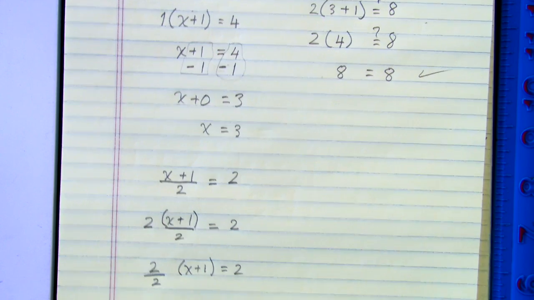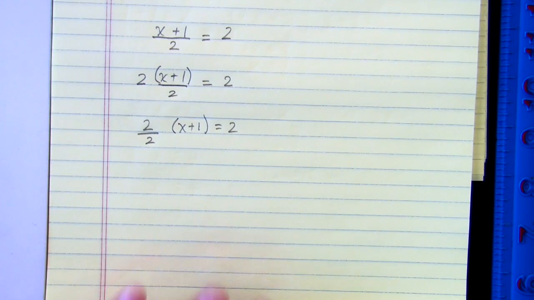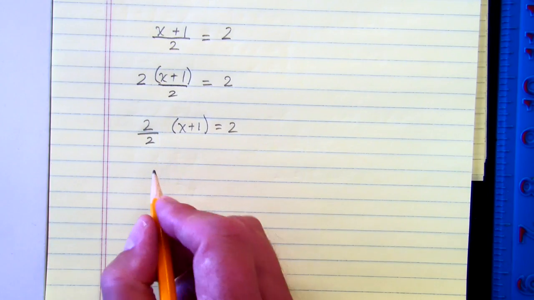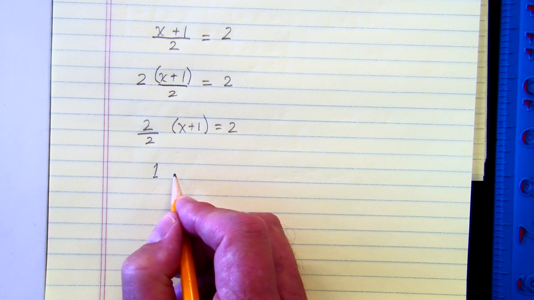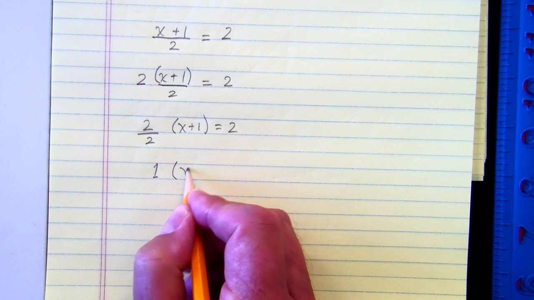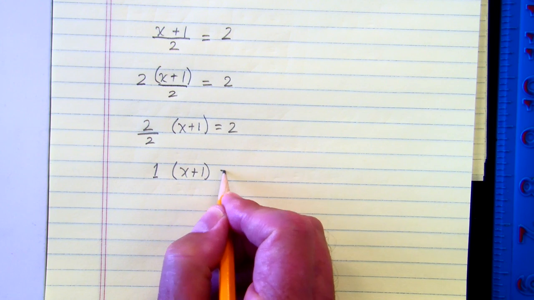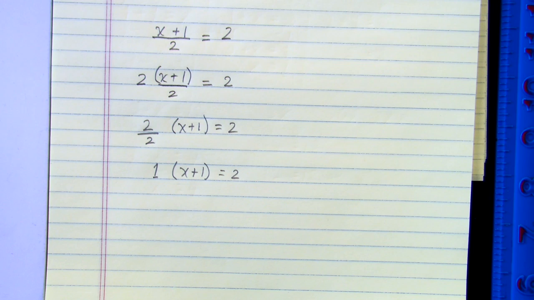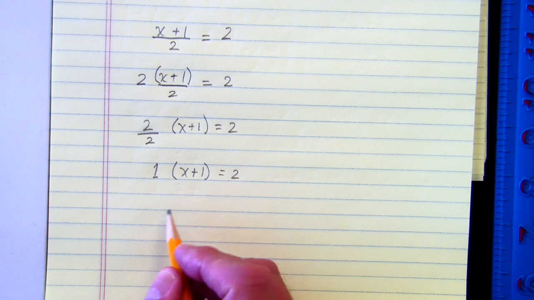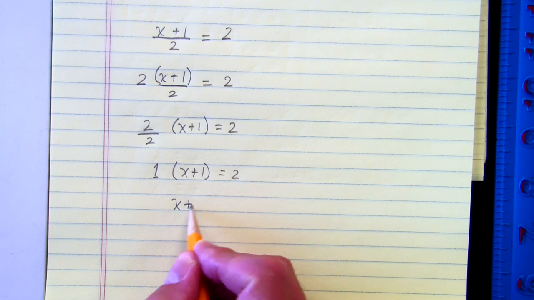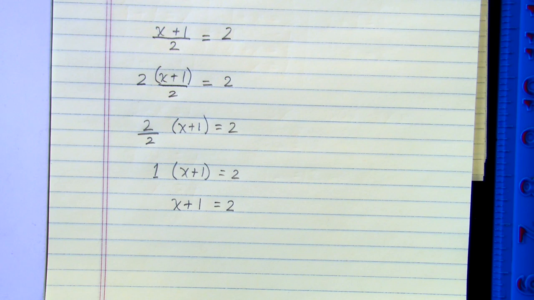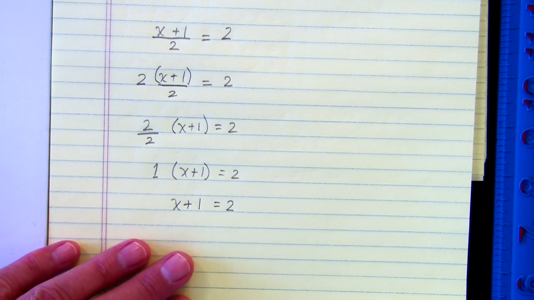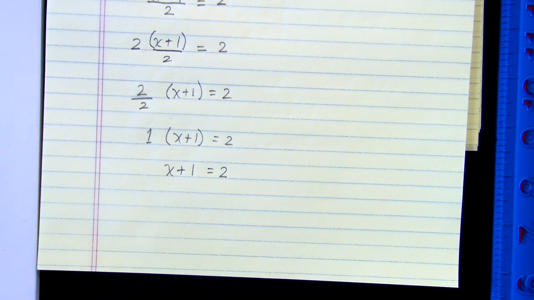Oops, and I'm almost off the page there. So, 2 divided by 2 is 1. Anything divided by itself is 1, times x plus 1 equals 2. All right. Since anything times 1 is itself, we can rewrite this. Once again, you probably won't need to put in this step. I'm just putting it in for clarity right now. X plus 1 is 2.